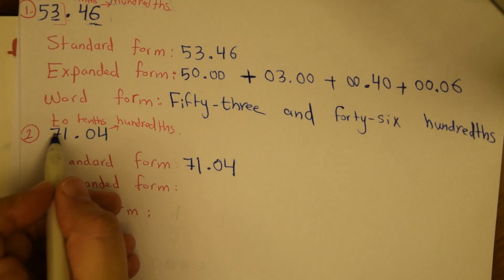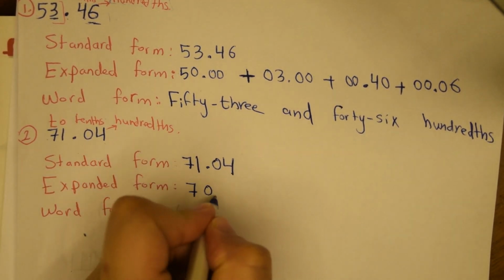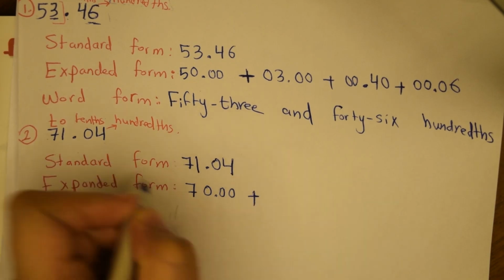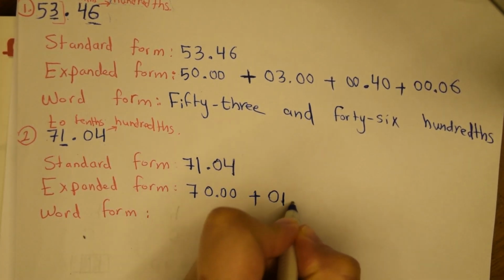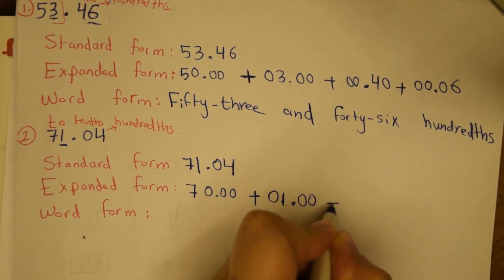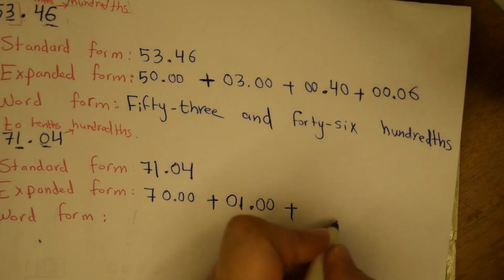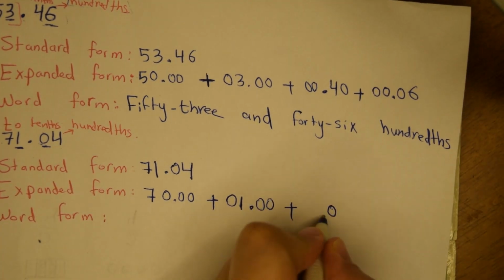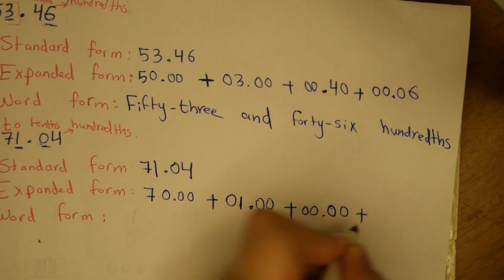What's the value of this 7 here? It's 7 and all the other numbers 0, plus. Now for the 1, I will put 1.00 plus. Now for the 0, what's its value? You will put the same number, with zeros, and a 0 before, plus.